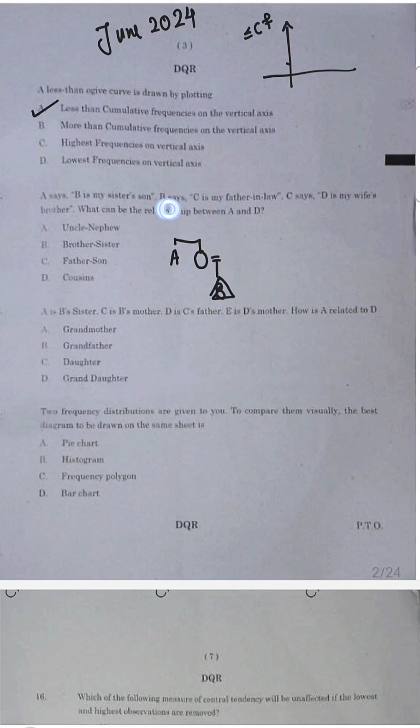Then B says C is my father-in-law. So B got married to someone, and C would be the father-in-law. Let it be a circle over here to represent his wife, and then the father-in-law C would be over here. C is the father-in-law of B.